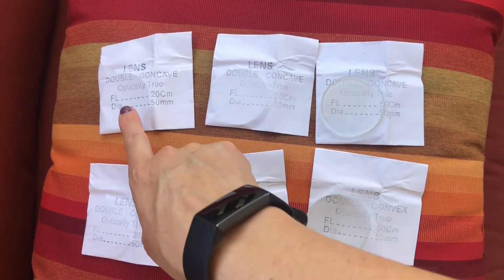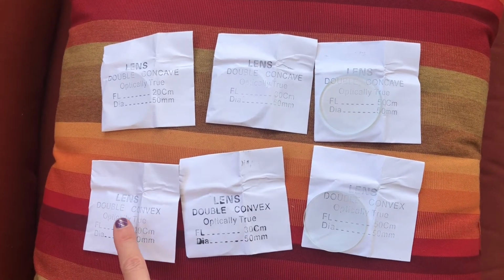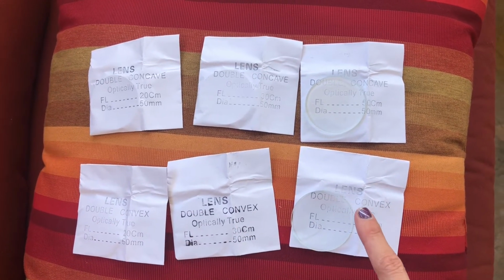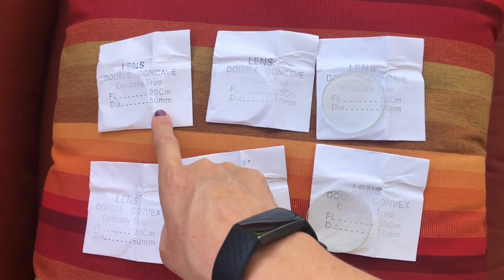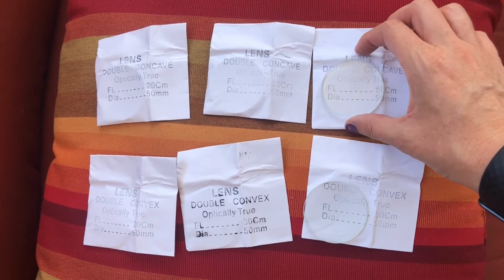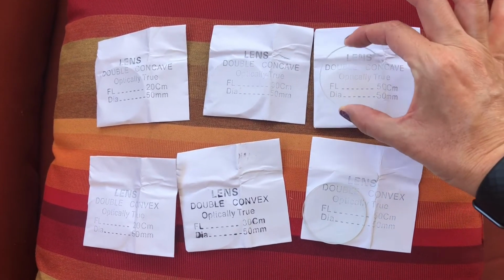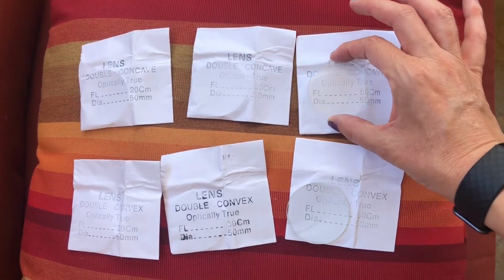Here's the set of lenses that I ordered. You can see that all the ones along the top are concave lenses, and all the ones on the bottom here are convex lenses. And then you say, why would I order so many lenses? Well, if you look carefully, all of them are 50 millimeters wide. That's talking about their diameter from edge to edge. So they're all the same size, 50 millimeters.